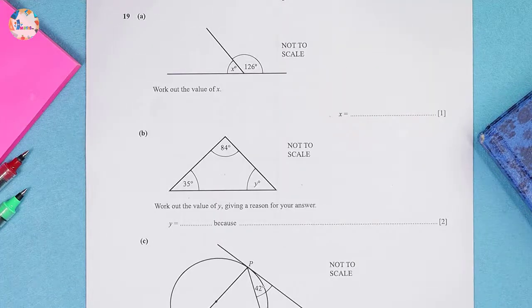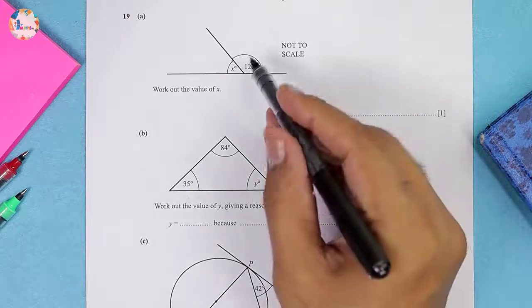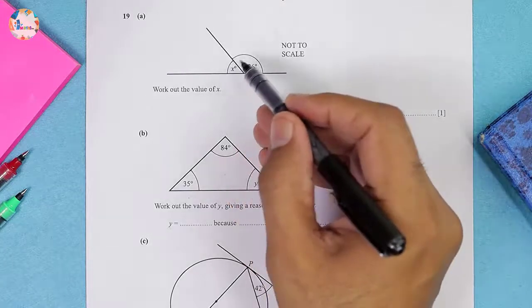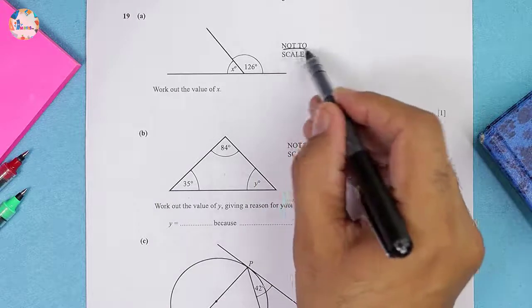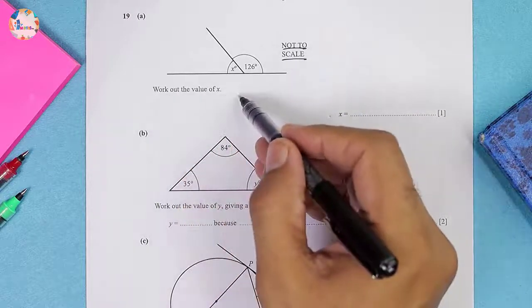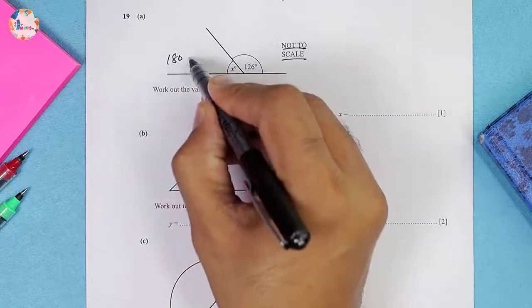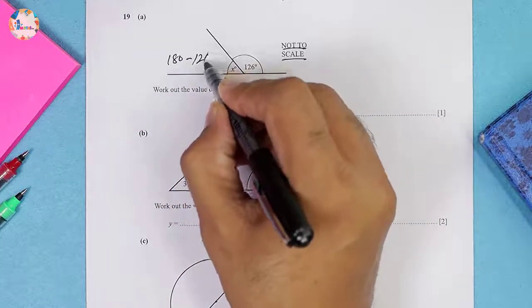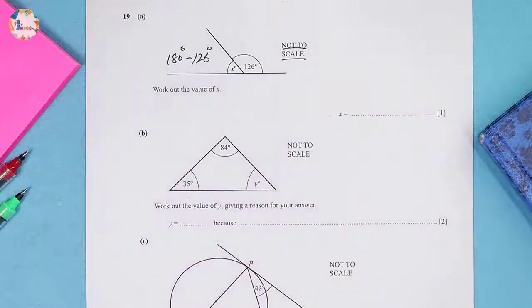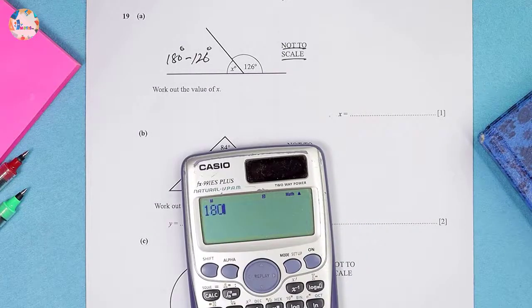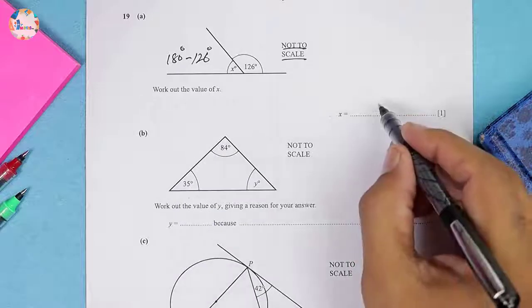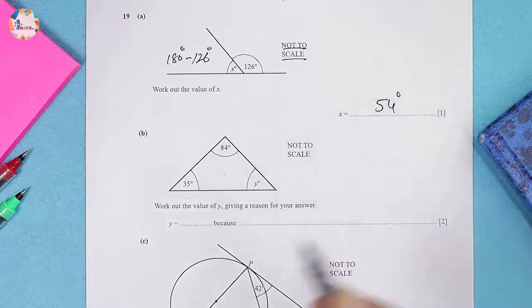Now question number 19. This angle is provided, and we have to find the x value. We know that this is a straight line, work out the value of x. So it will be 180 minus this angle 126 degrees, and 180 minus 126 will result in 54. So this will be 54 degrees.